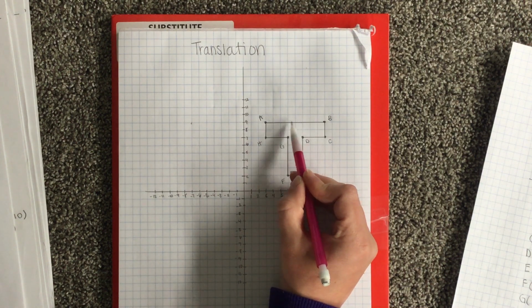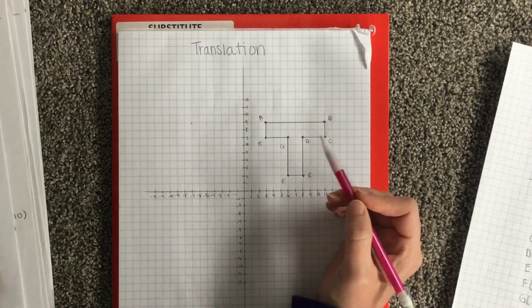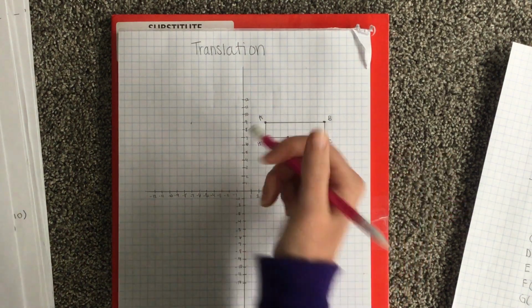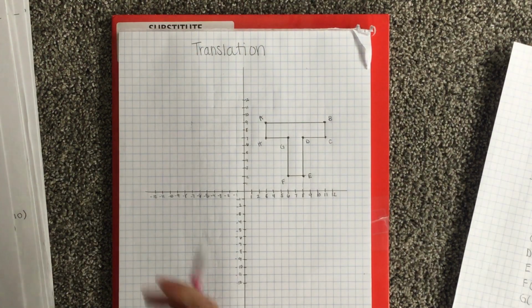1, 2, 3, 4, 5, 6, 7, 8, 9, 10. No, B is still in the first quadrant, so that would not work. So I'm going to try something else. Maybe I choose to translate 15 units to the left.